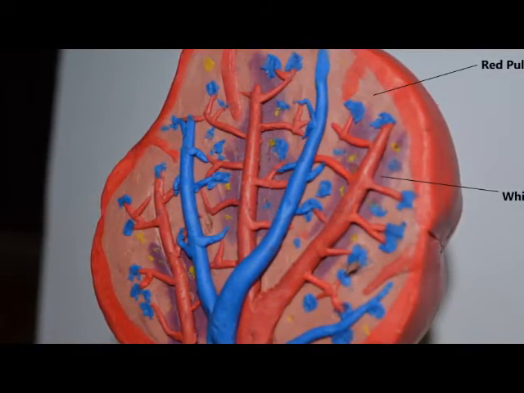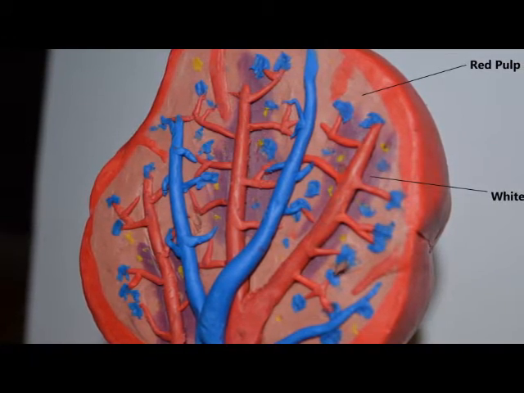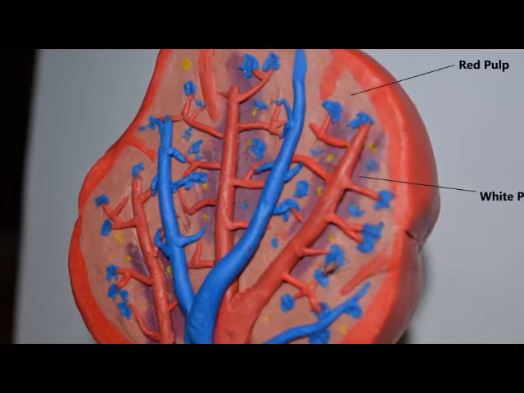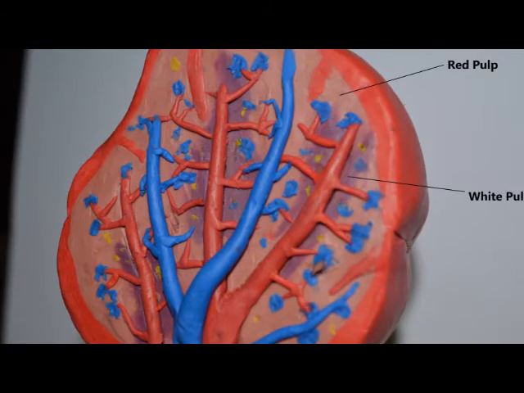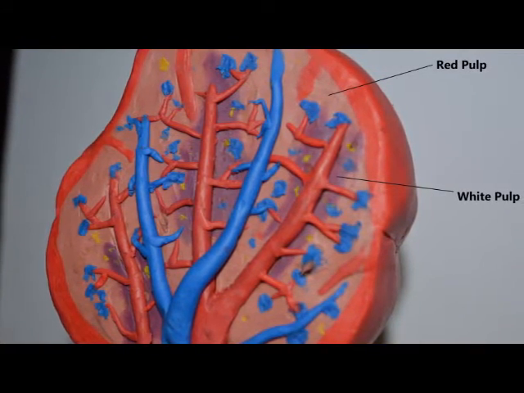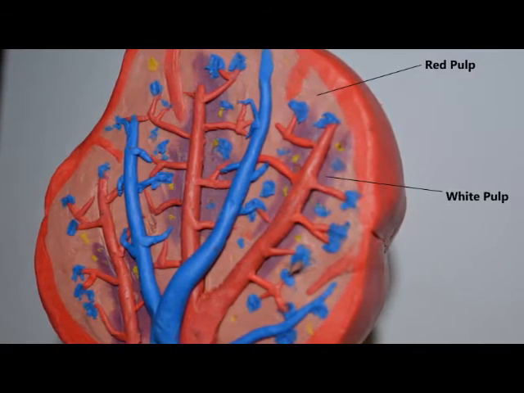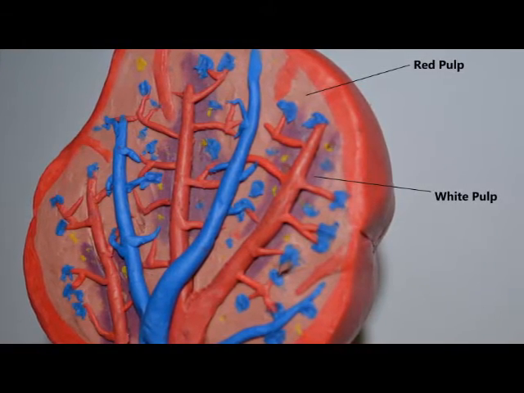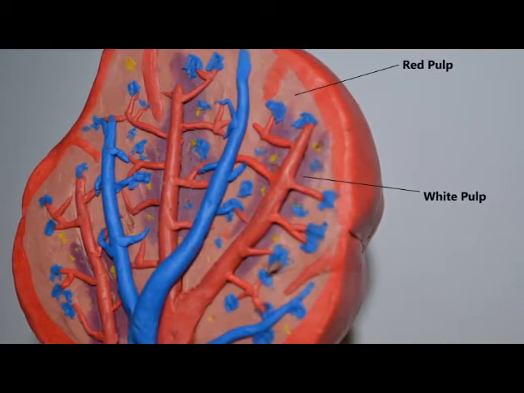The spleen is made up of two tissues, the white pulp and the red pulp. The white pulp, which is part of the infection-fighting immune system, produces WBCs called lymphocytes, which in turn produce antibodies, while the red pulp filters the blood, removing unwanted materials. It contains other WBCs called phagocytes that ingest microorganisms.